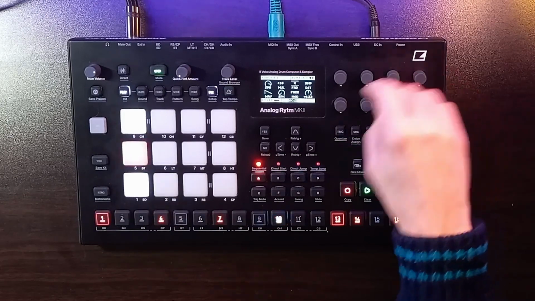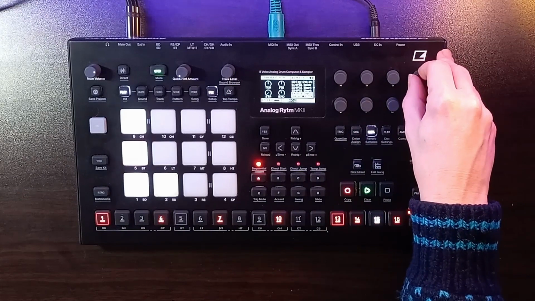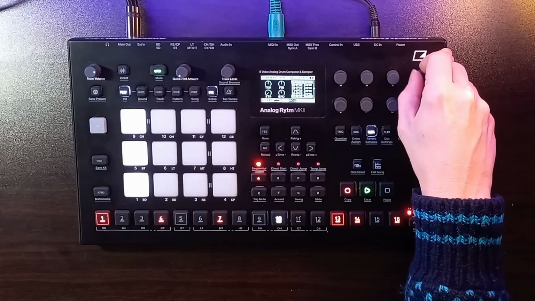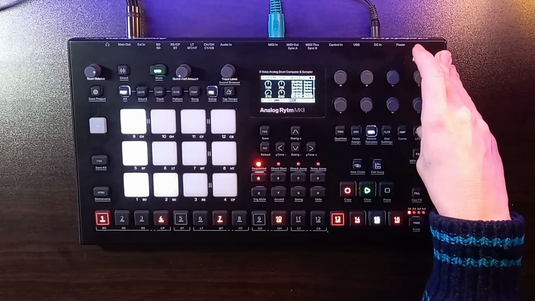You can experiment with the initial sample slot in order to have different results until you find something that you find nice.